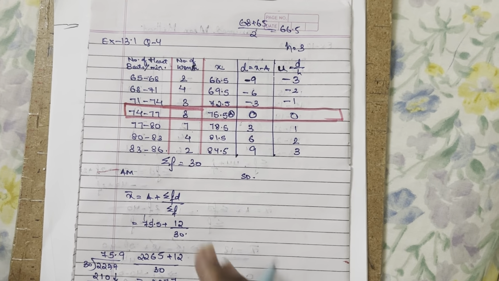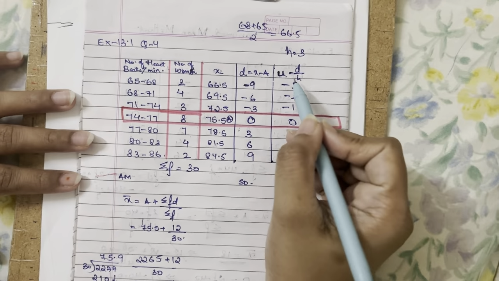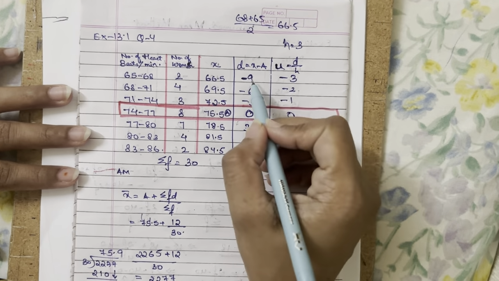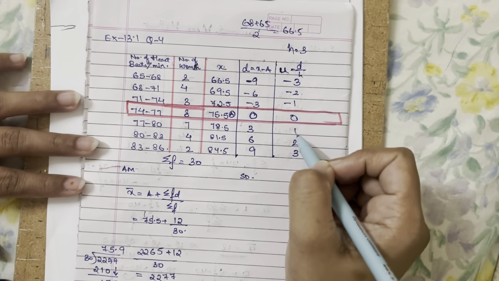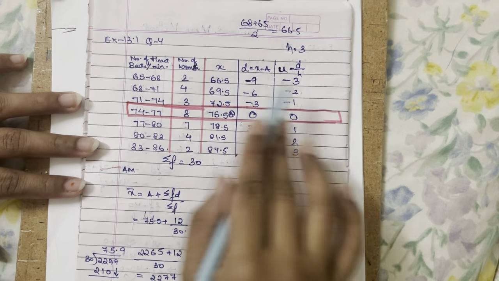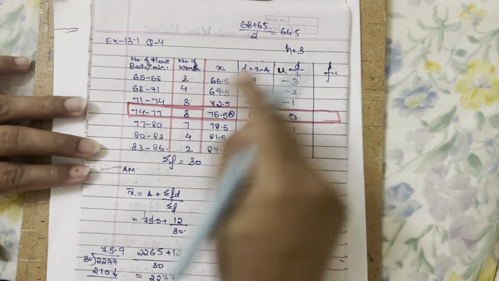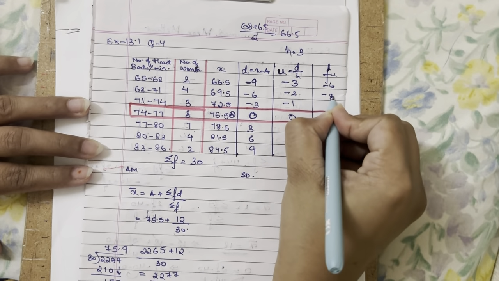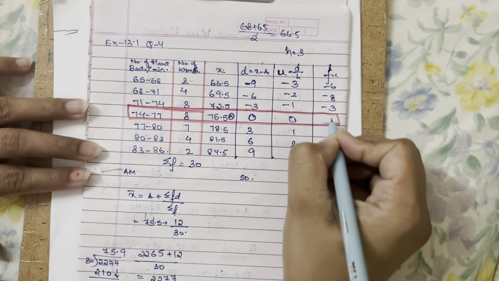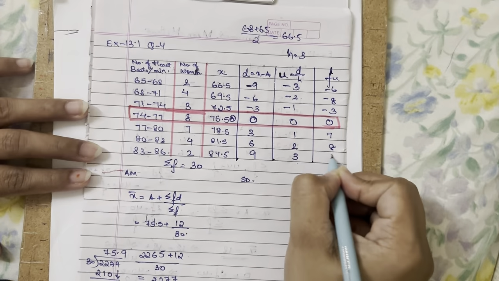Okay, so now that we've got your u values, what are the values of u that you've got? You got -3 when you did -9/3. You got -3, -2, -1, and then you got 1, 2, and 3. Then let's multiply with the fu column, whatever you call it. Okay, 2 3s are -6, -8, -3, 0, 7, 8, and 6.